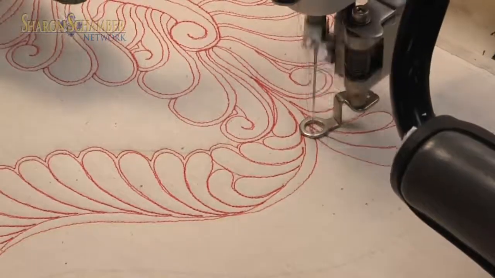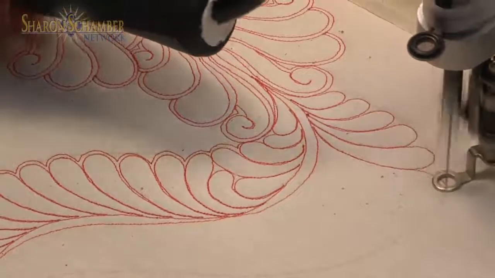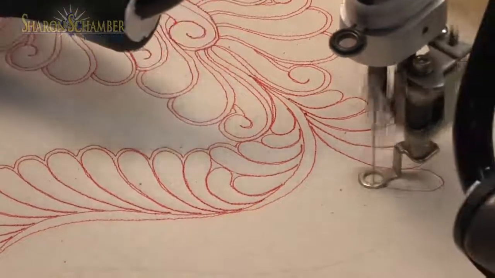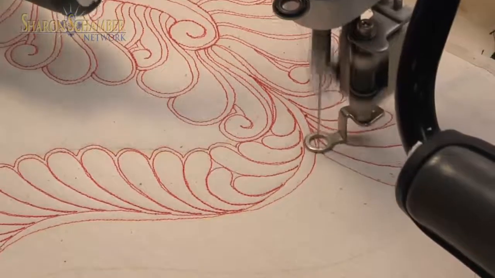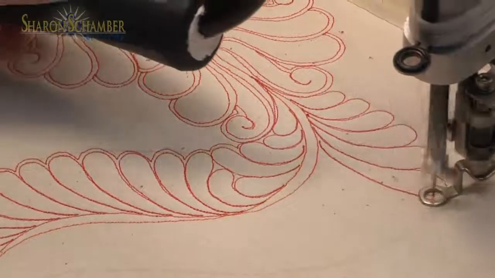Now on outside curves, they actually flow really smoothly. So you don't have to put little ones in. Can y'all see that?